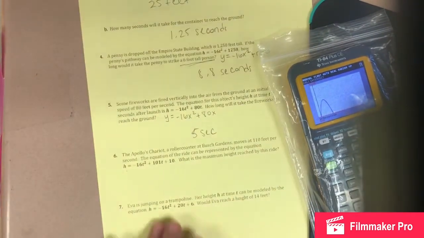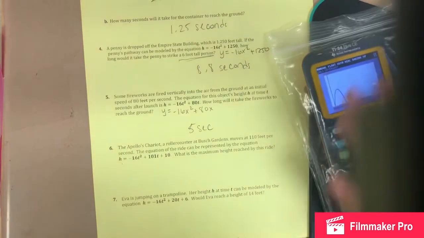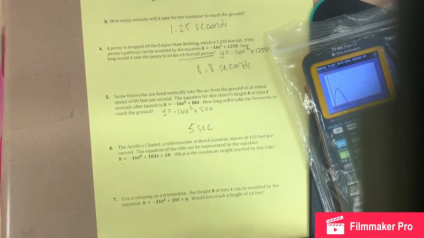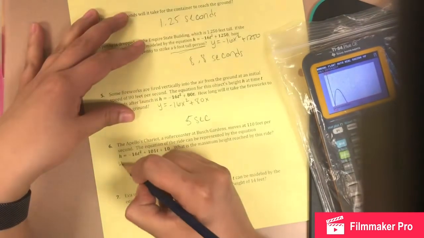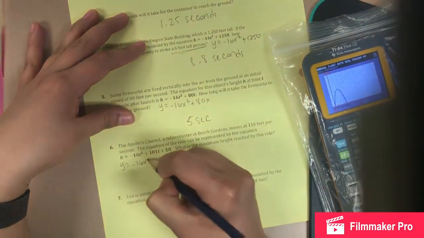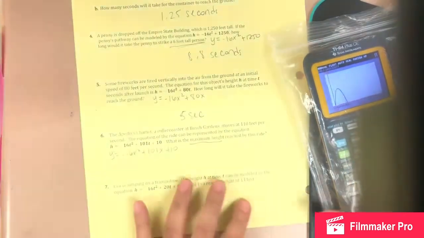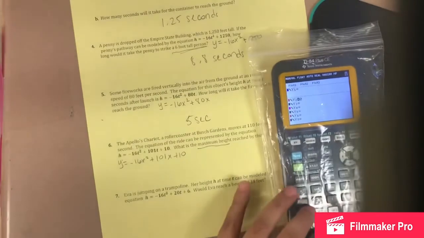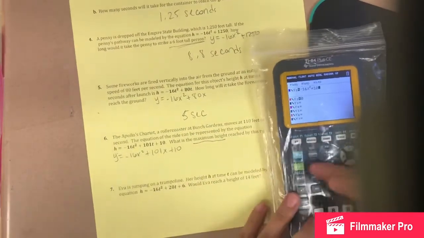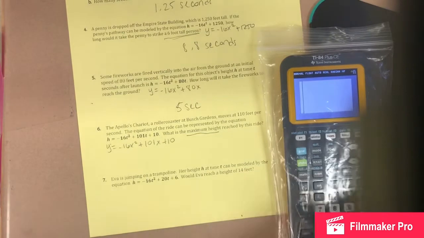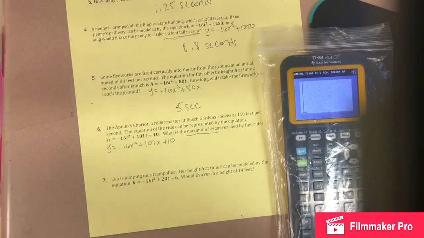The Apollo's Chariot, a roller coaster at Busch Gardens, moves at 110 feet per second. The ride can be represented by the equation h, which is y, equals negative 16x squared plus 101x plus 10. What is the maximum height reached by this ride? So again, we're going to type that in. Okay, this time they don't want to know how long it's going to take for it to reach the ground. It wants to know what is the maximum height.